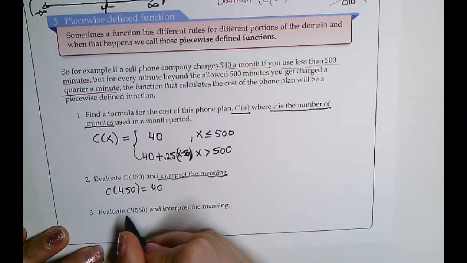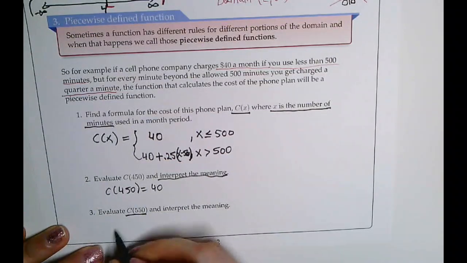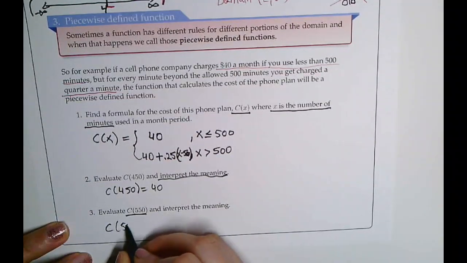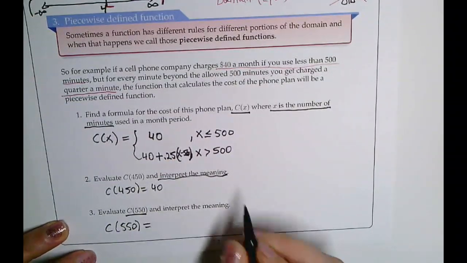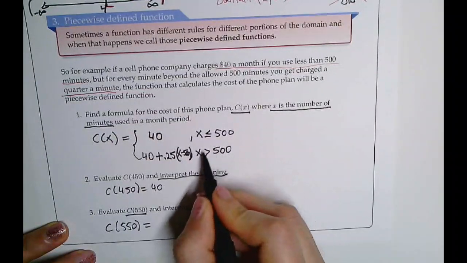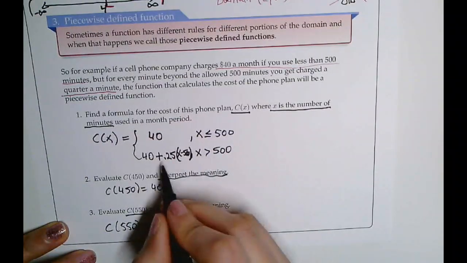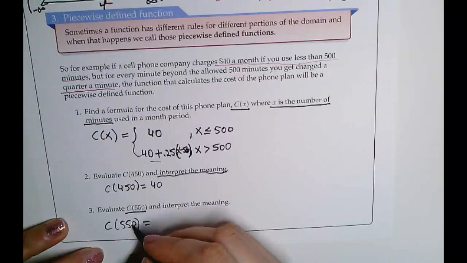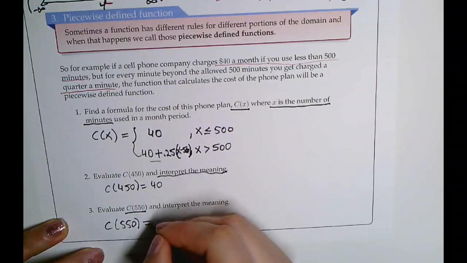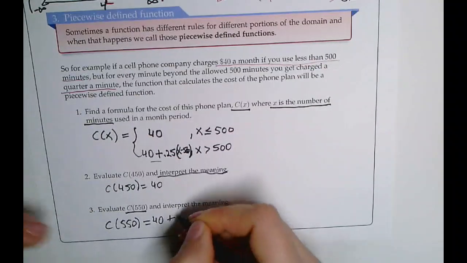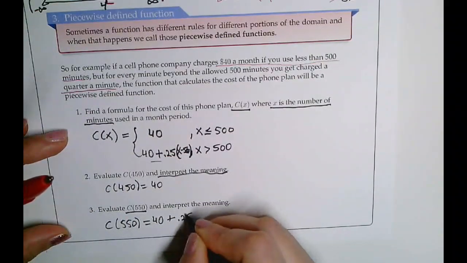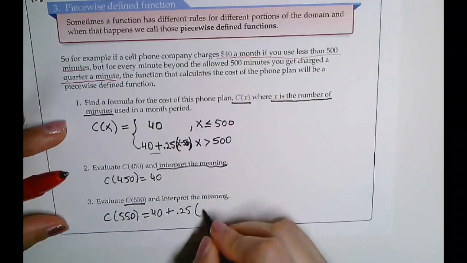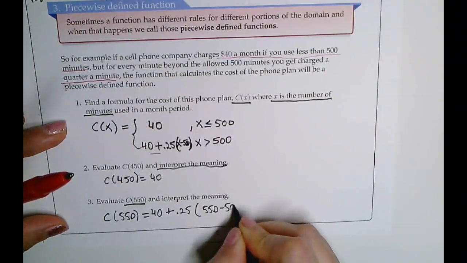What about C of 550? So the cost of consuming 550 minutes. Well, 550 minutes is greater than 500. So then the rule is going to be given by the second piece. So the cost for 550 minutes is going to be 40 plus 0.25 times x minus 500, but our x is 550. So it'll be 550 minus 500.